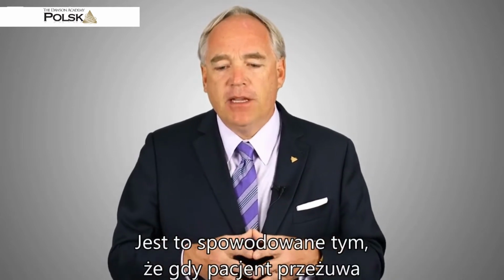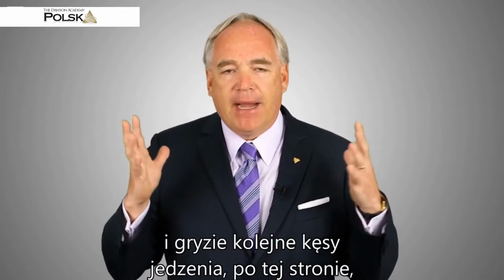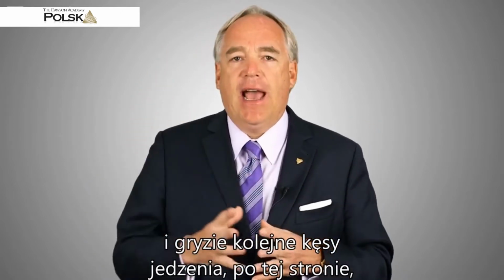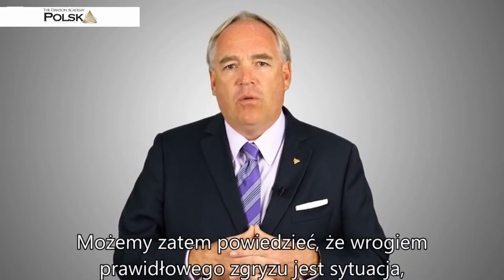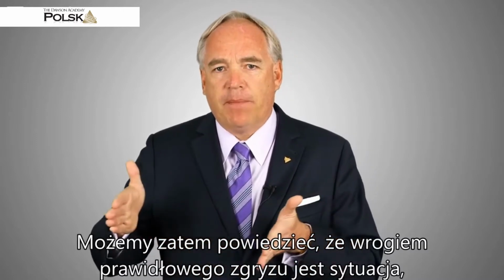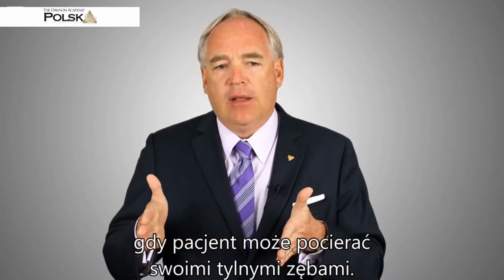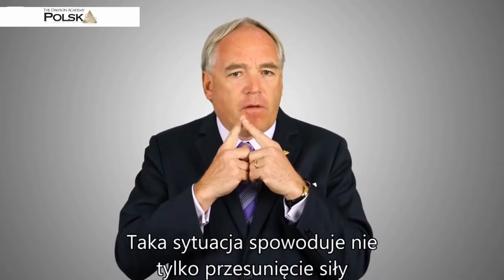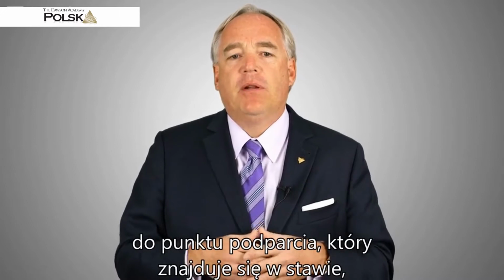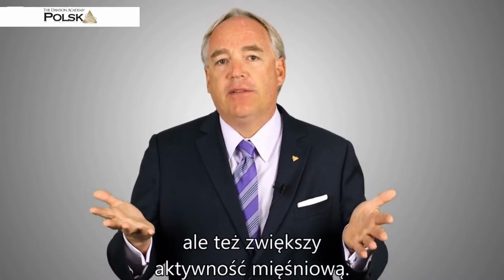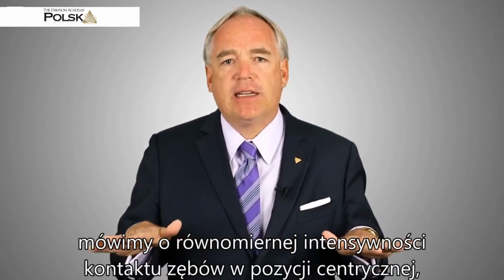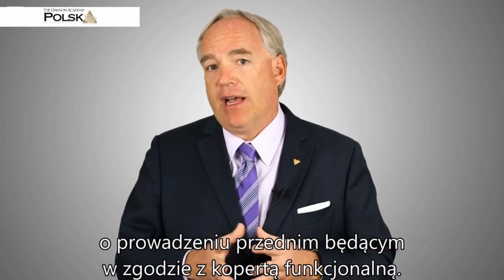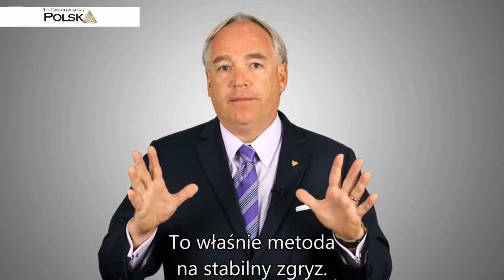The reason for this is that we know when a patient chews and they bite into a bolus of food, muscle activity actually is increased on the side that they have contact with the posterior teeth. So we like to say the enemy of a good occlusion is when a patient can rub on their back teeth. Rubbing on a back tooth is not only going to put the force closer to the fulcrum point, which is the joint, but rubbing on a back tooth actually increases muscle activity. And so we can look at a good occlusion as one where we have equal intensity contacts all the way around in centric, and we have anterior guidance in harmony with the envelope of function, and non-interfering posterior teeth. That is the formula for a stable occlusion.